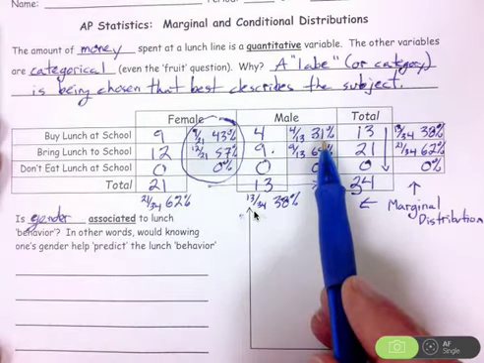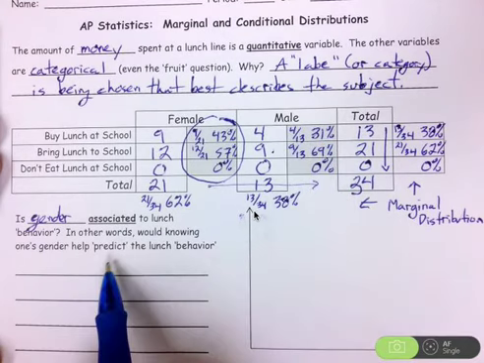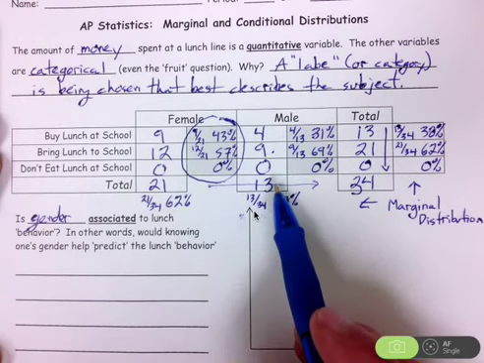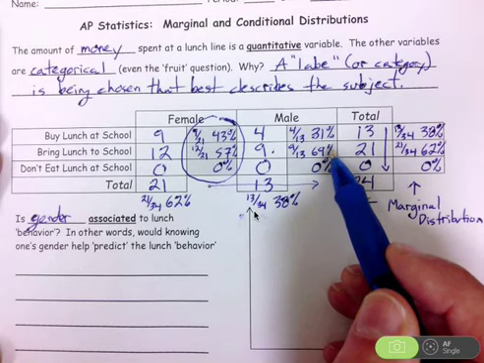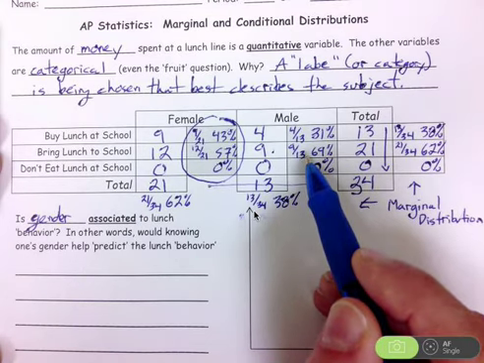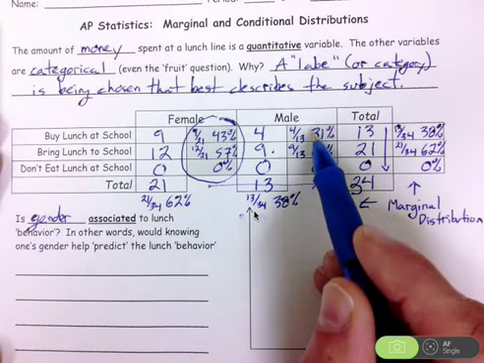So if I want to compare lunch behavior, the idea being here, if I know gender, so let's say I were to randomly choose a male in this class, I can see here that from the data, males tend to favor bringing their lunch over buying their lunch in this class.